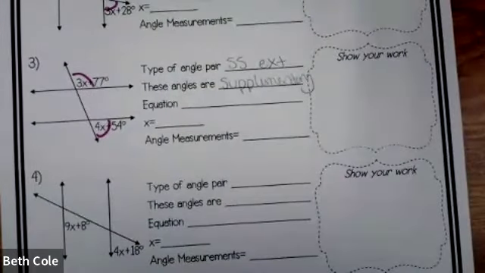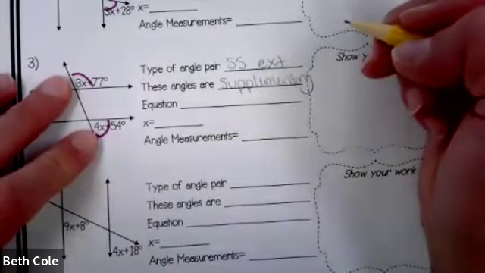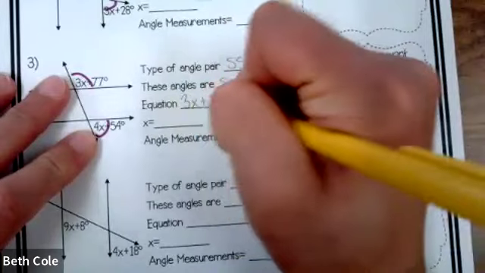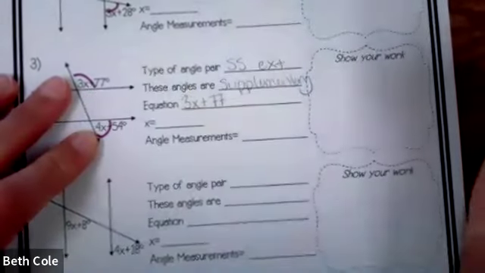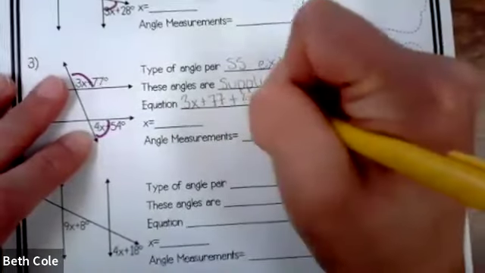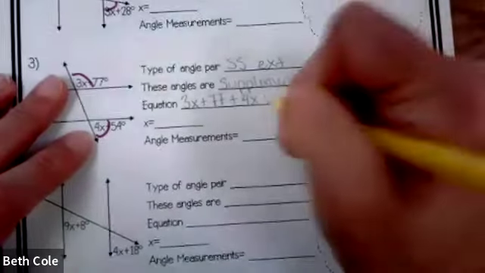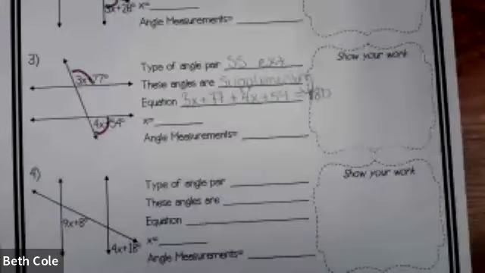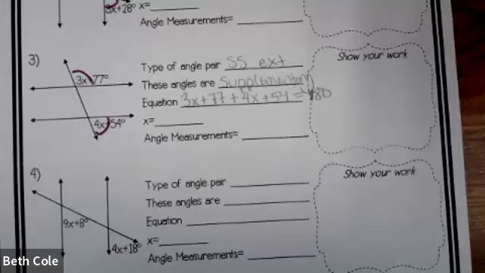And so to set up your equation, you're going to take those two things and add them together. So 3x plus 77 plus the other one, 4x plus 54 equals 180. And then again, you could either work that out by hand, or you could do the calculator trick I showed you, and get the rest of it.